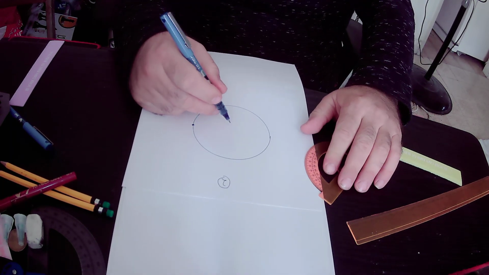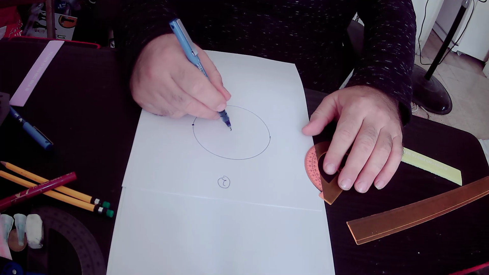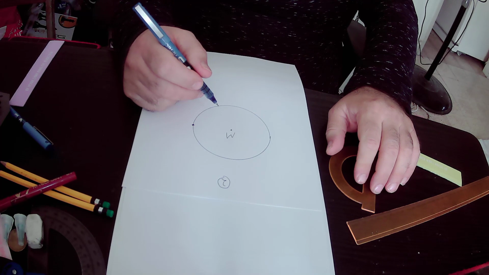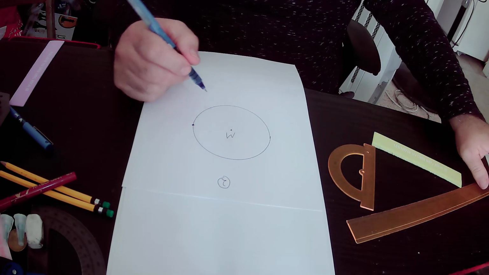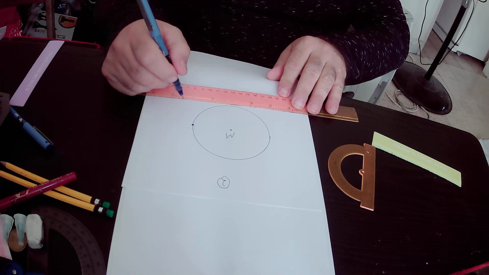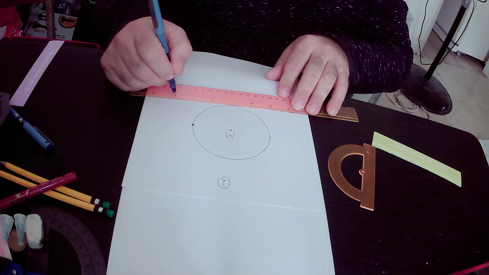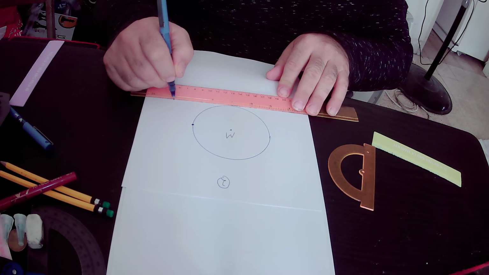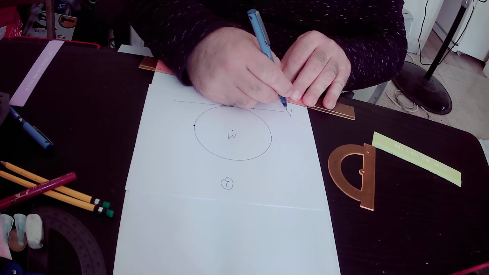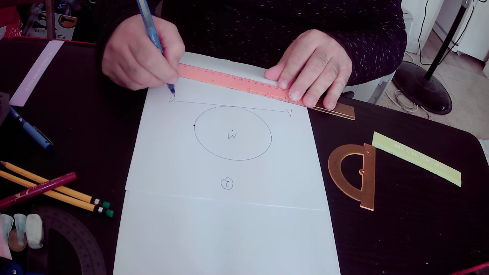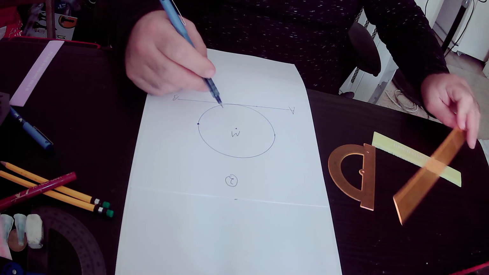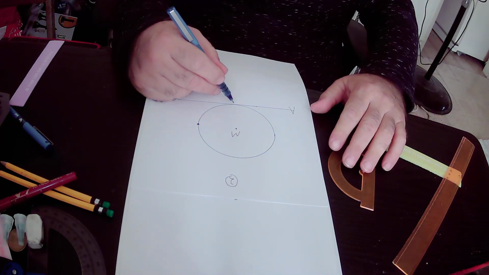suppose that the center of this circle is at point M, and we have a tangent to this circle. Actually tangent AB is tangent to this circle at this point.